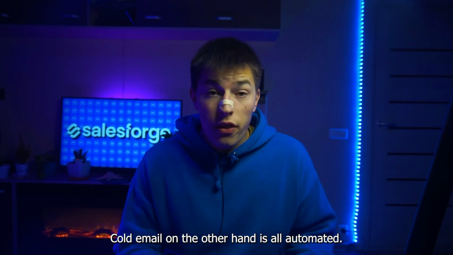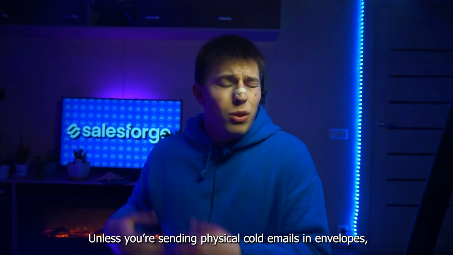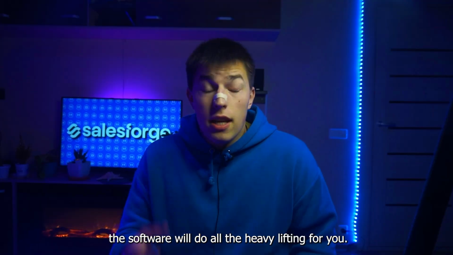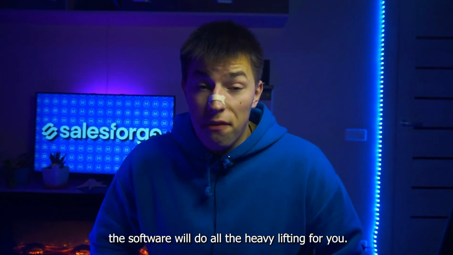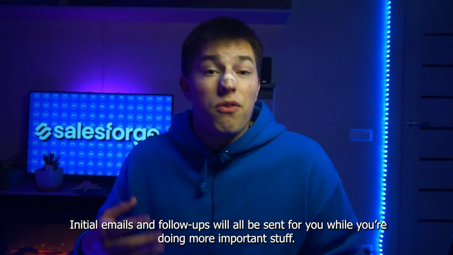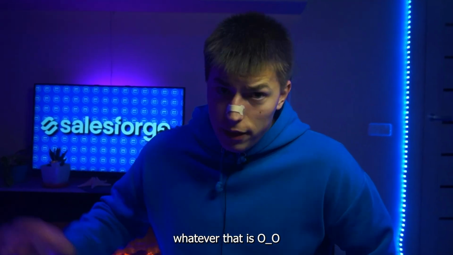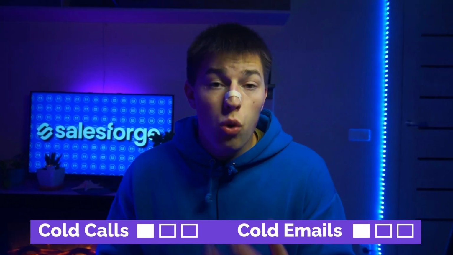Cold email, on the other hand, is all automated. Unless you're sending physical cold emails in envelopes carried by pigeons, the software will do all the heavy lifting for you. Initial emails and follow-ups will all be sent for you while you're doing more important stuff, whatever that is. So the second point goes to cold email.